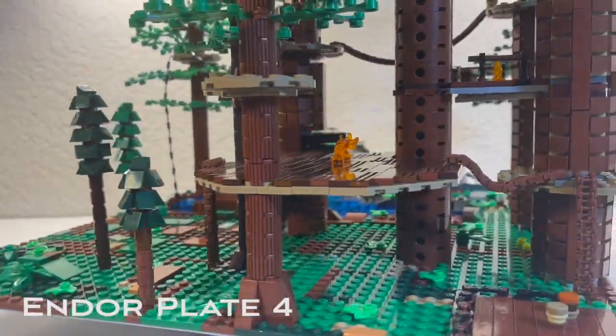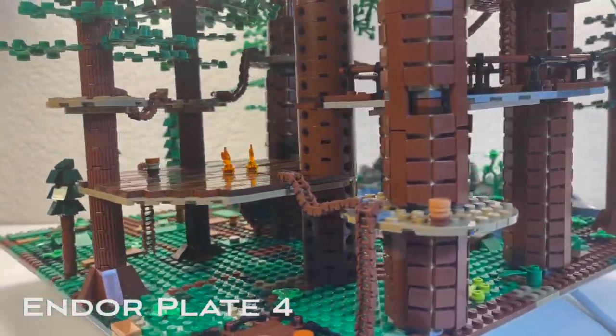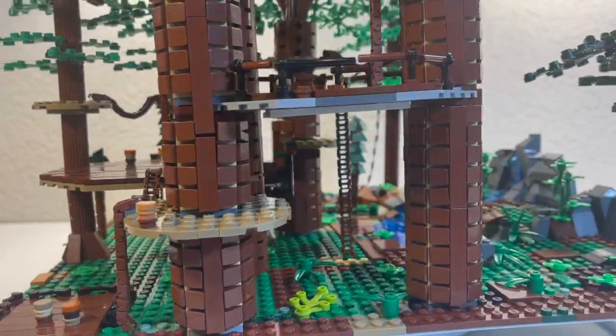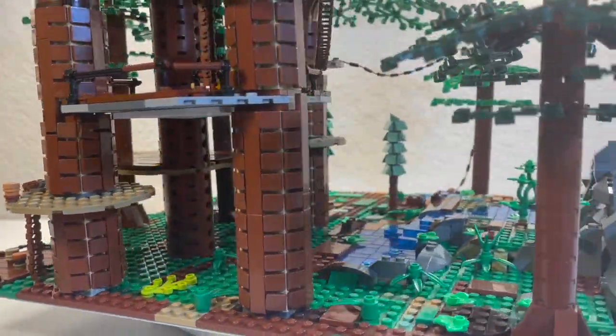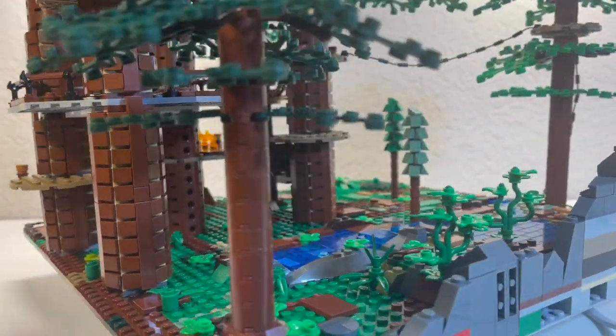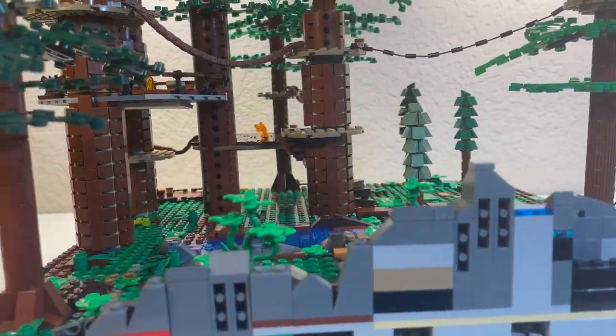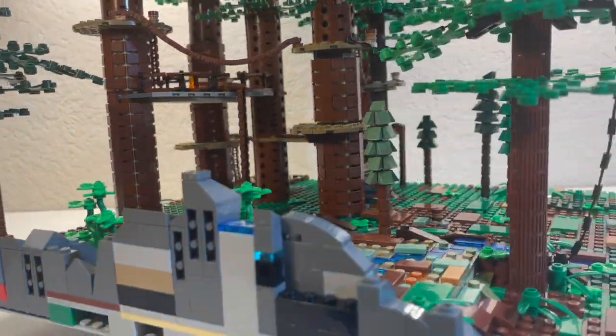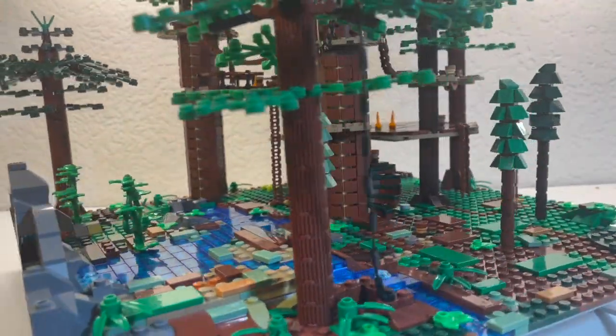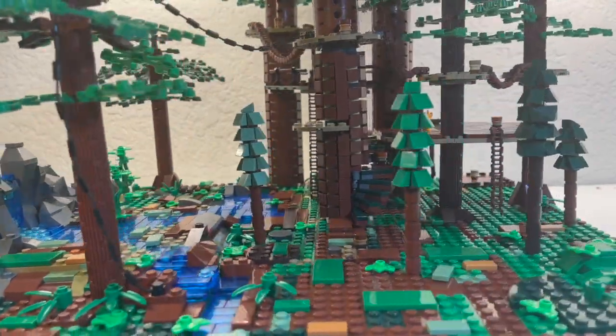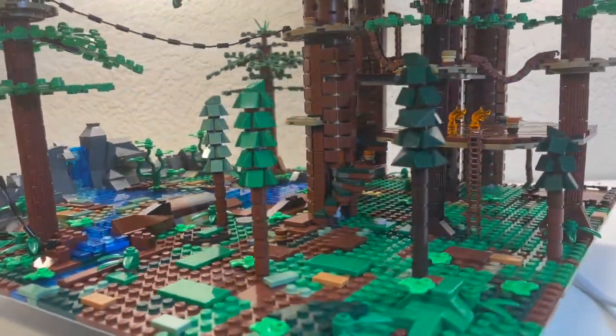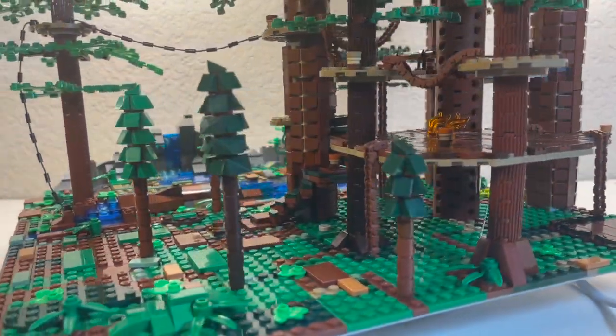And then the fourth plate, this is meant to be the Ewok village. Again, in 3 stud scale, it probably could be bigger, but I think it gets across the point fairly well. In the back there, you can see that I built a little bit of a mountain, or some rock work with a stream and some water coming down.